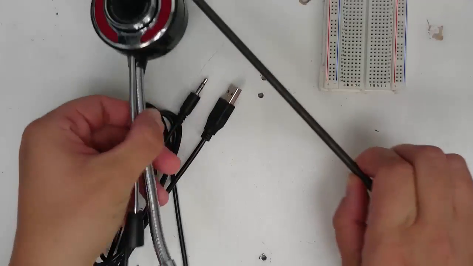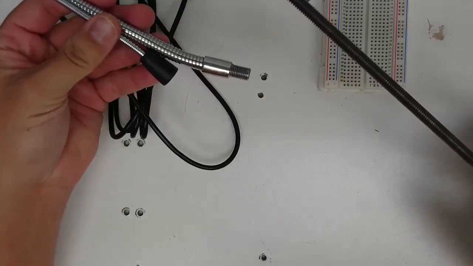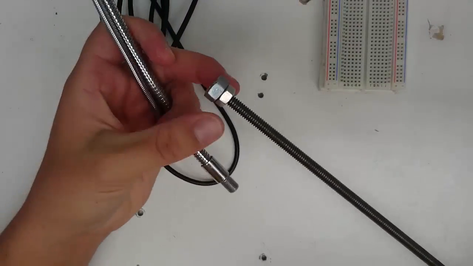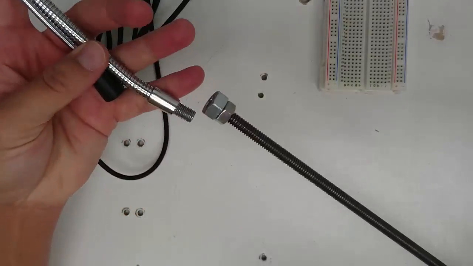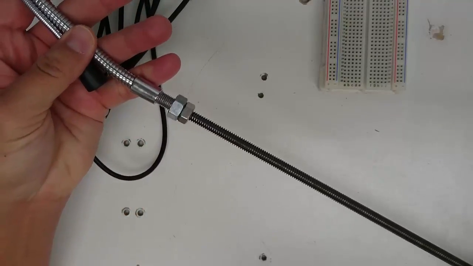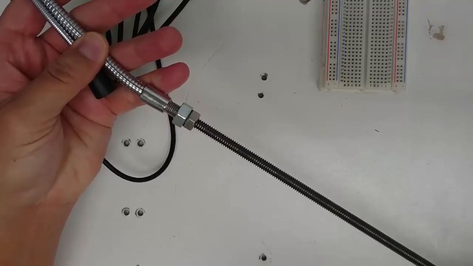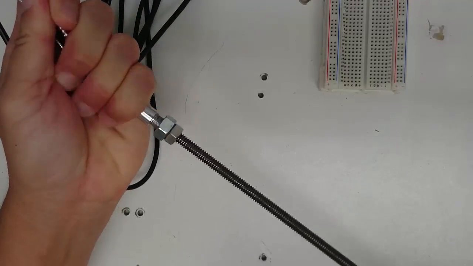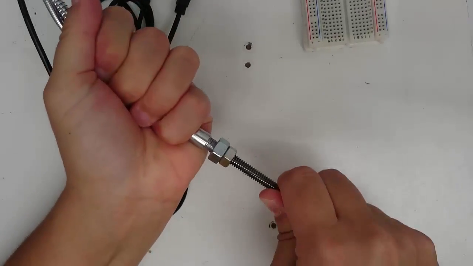So to begin with, take your webcam and take your threaded rod, the end where it has two nuts of two different sizes on the end, and go ahead and attach this to your camera as I'm doing here. Attach it nice and tight, as tightly as you can.